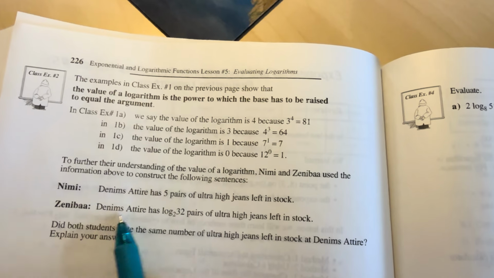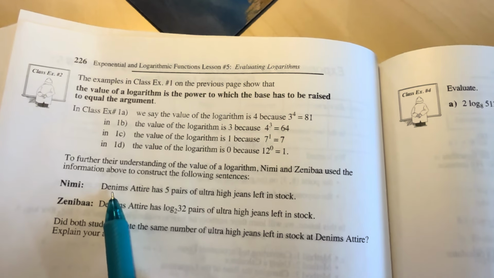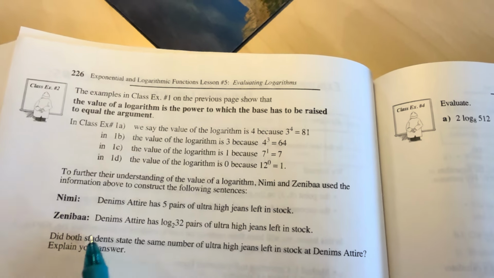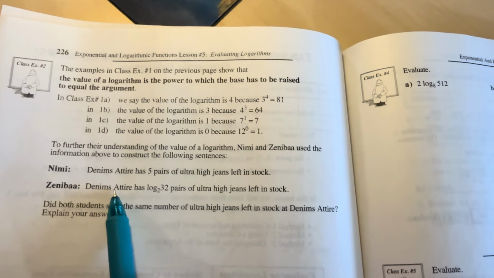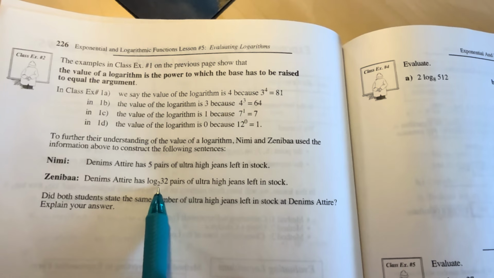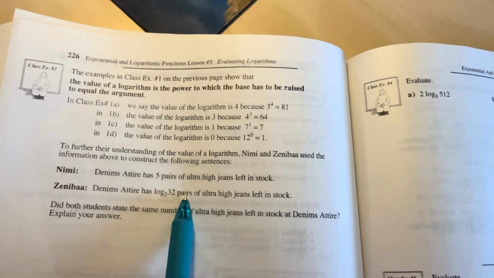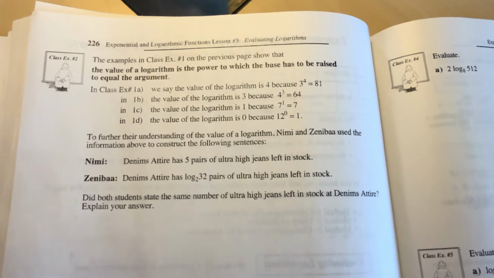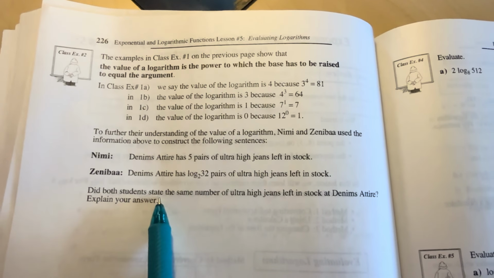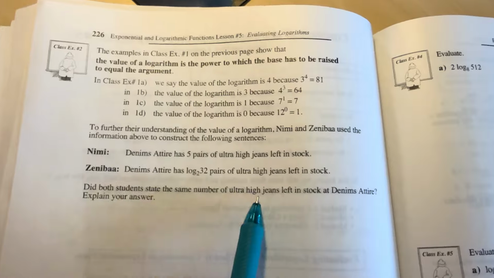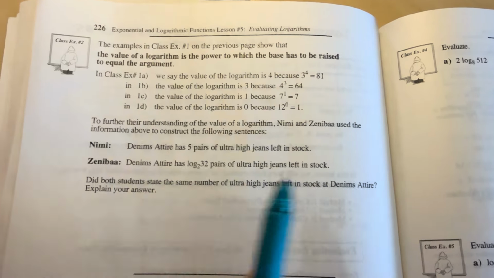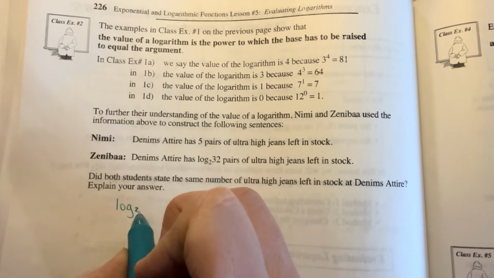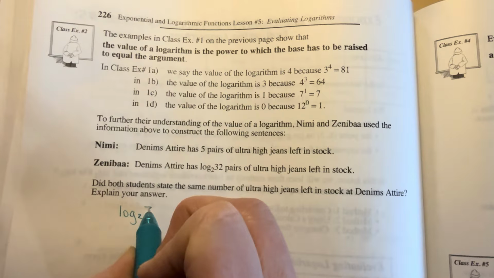So to further their understanding of the value of logarithms, Nimi and Zaniba use the information above to construct the following sentences. Denim's Attire has 5 pairs of ultra-high jeans left in stock. So Denim's Attire has log base 2, argument 32 pairs of ultra-high jeans left in stock. Did both students state the same number of ultra-high jeans left in stock at Denim's Attire? Explain your answer. I think the way to do that would be to evaluate Zaniba's answer.